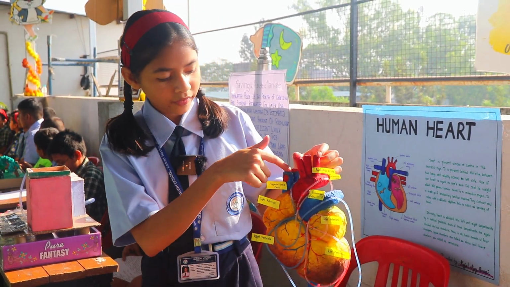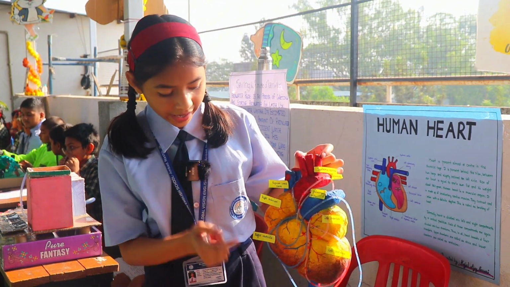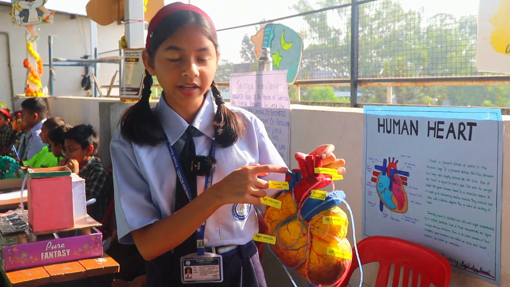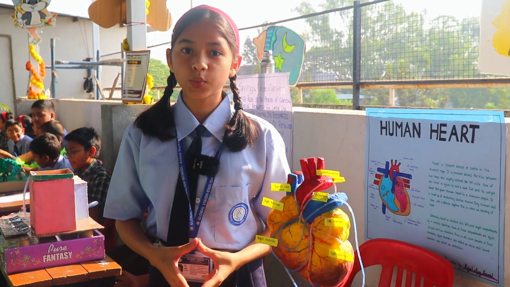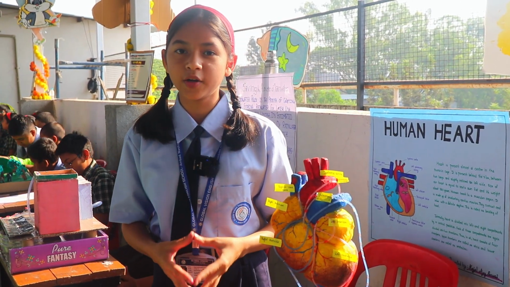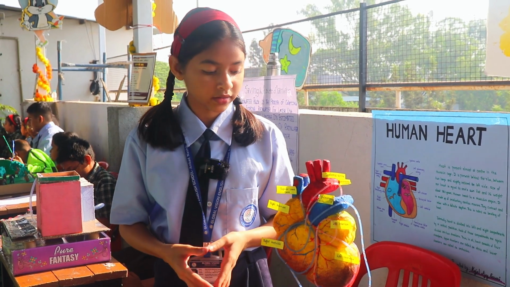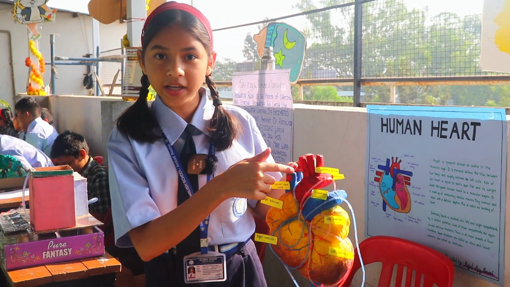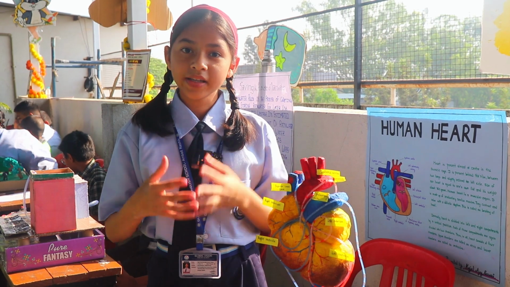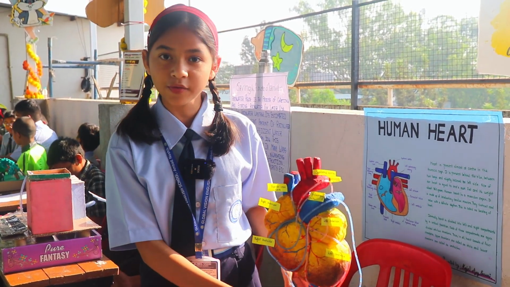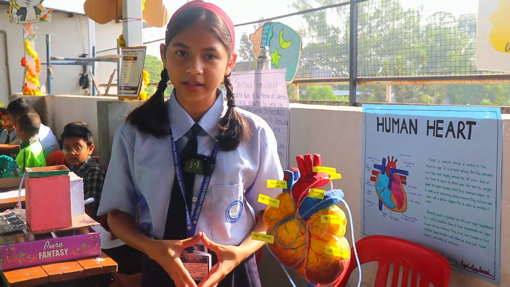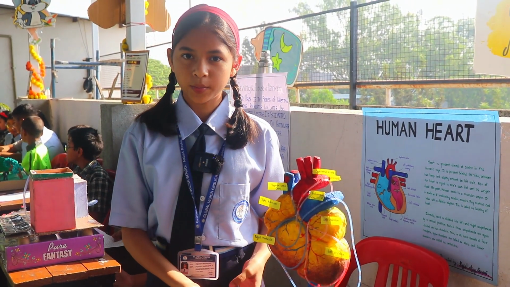Now, we have here the superior vena cava and inferior vena cava. Superior vena cava and inferior vena cava are the two large veins which carry the deoxygenated blood from the various parts of the organs, and the superior vena cava brings the deoxygenated blood from the upper part of the body, while the inferior vena cava brings the deoxygenated blood from the lower part of the body.